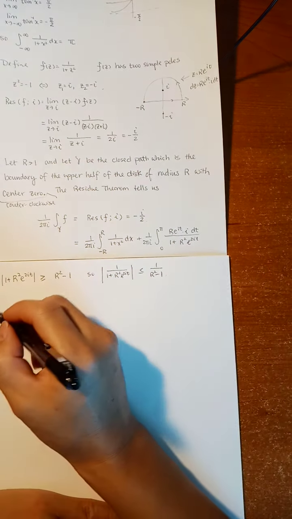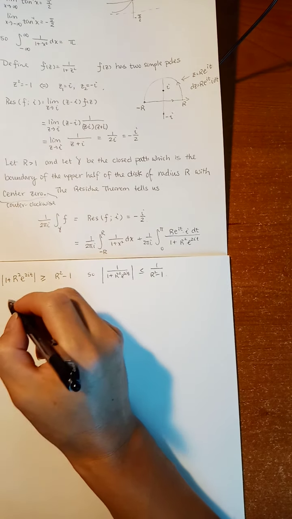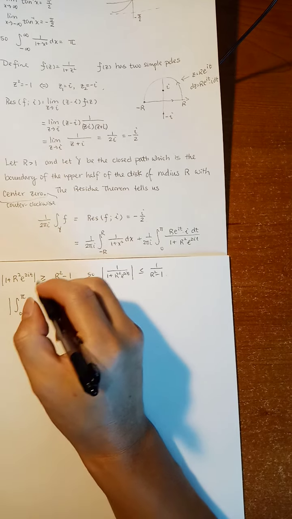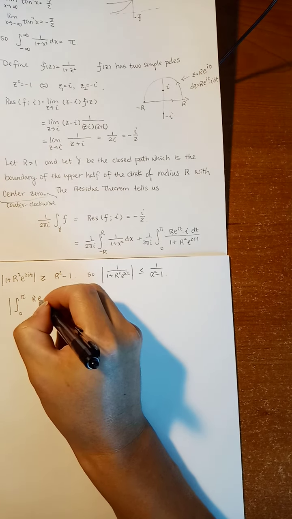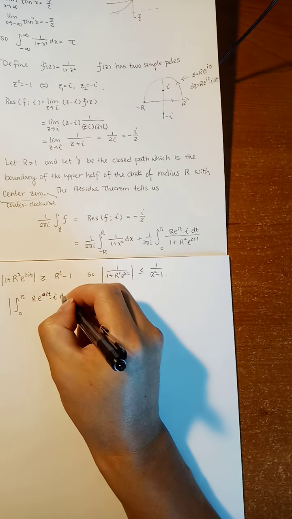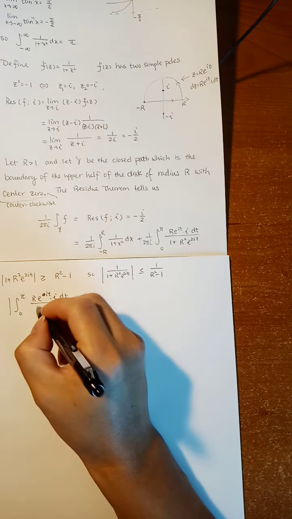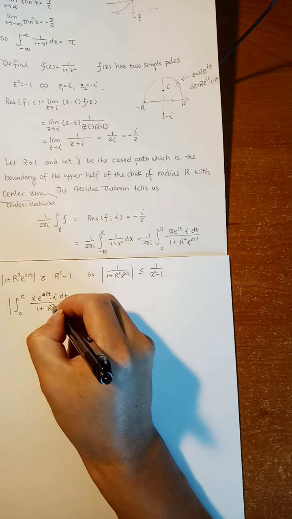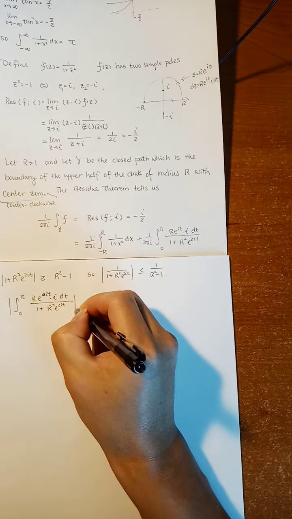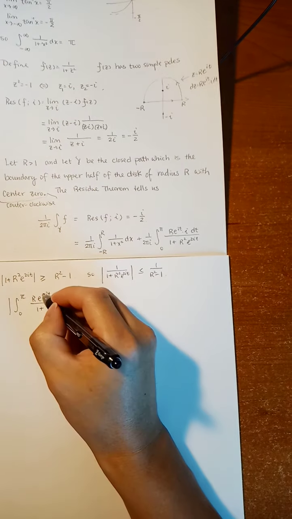All right, so let's try to compute this absolute value: the integral from 0 to pi of r e^(it) times i dt over 1 plus r squared e^(2it), modulus.